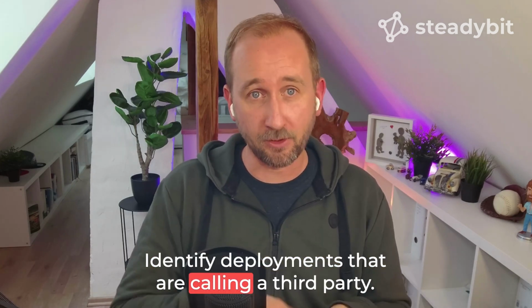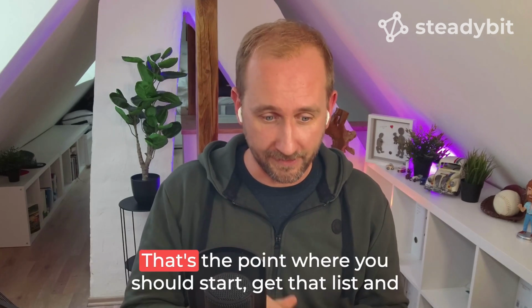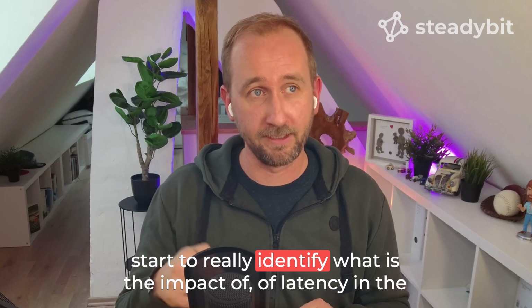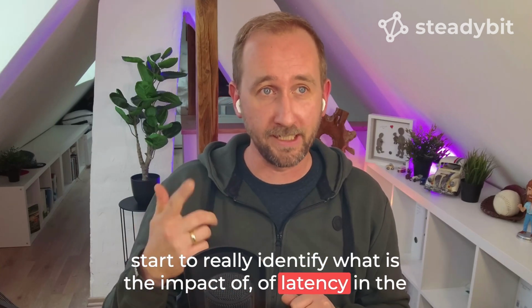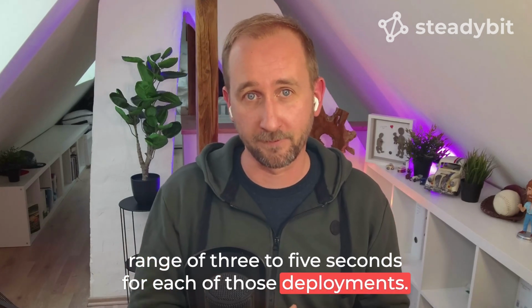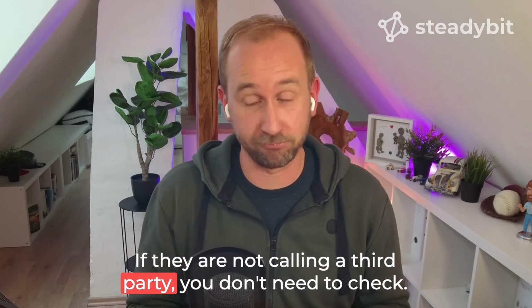Identify deployments that are calling a third party. That's the point where you should start. Get that list, and start to really identify what is the impact of latency in the range of 3 to 5 seconds for each of those deployments. If they are not calling a third party, you don't need to check.